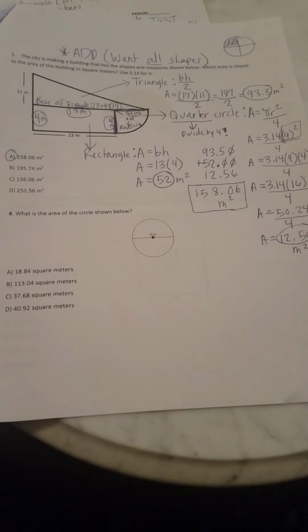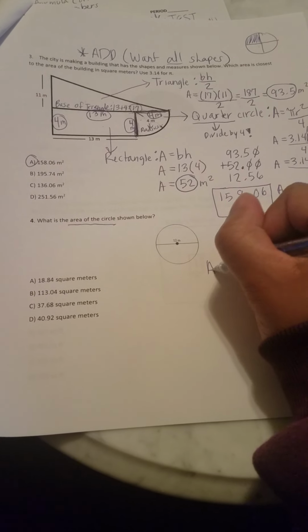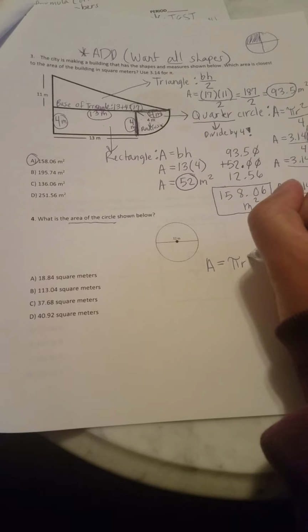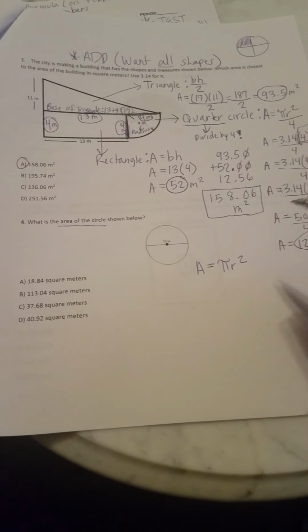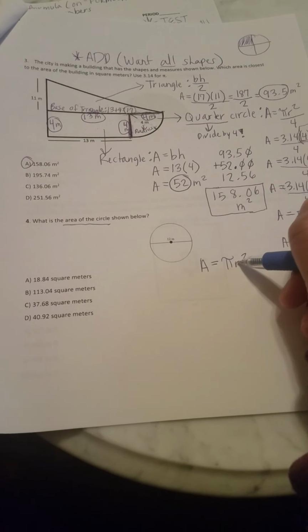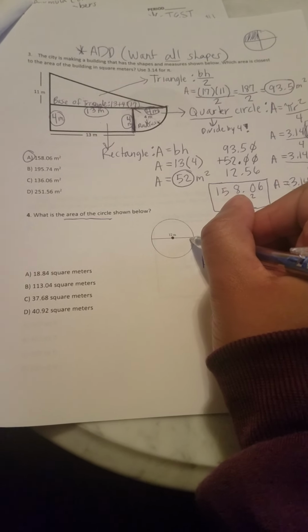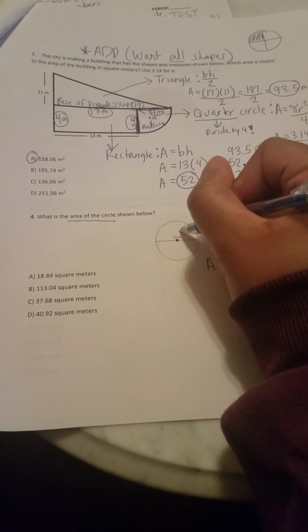Number 4, what is the area of the circle shown below? The area. So we want to find the formula for the area of a circle. Your formula chart says A equals pi r squared for the area. This means we must have the radius. Right now, this is the diameter because it goes all the way. We want the radius.